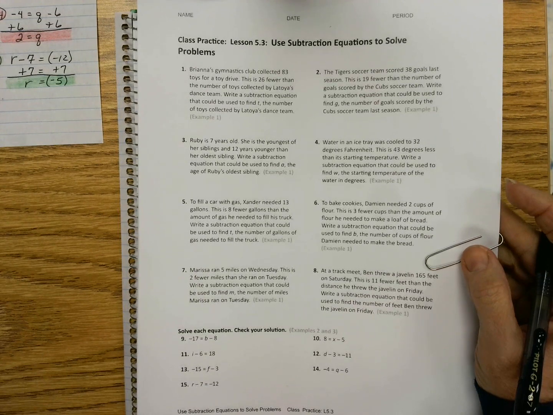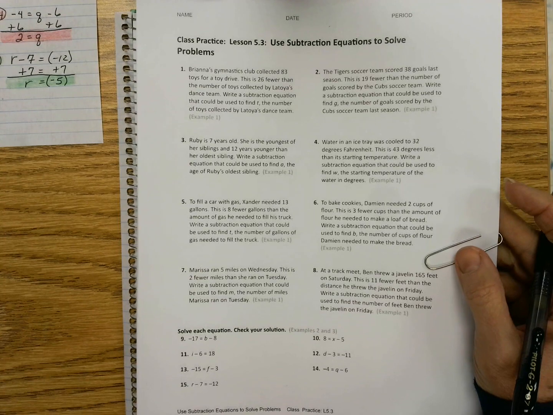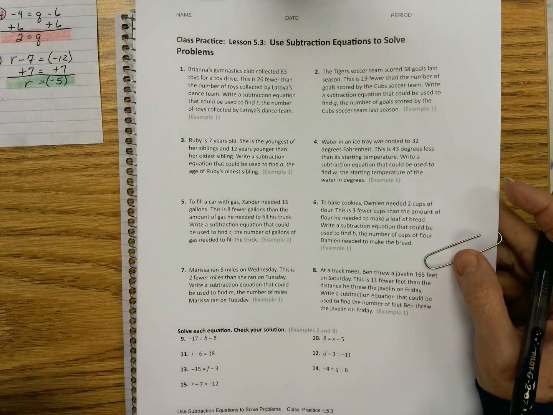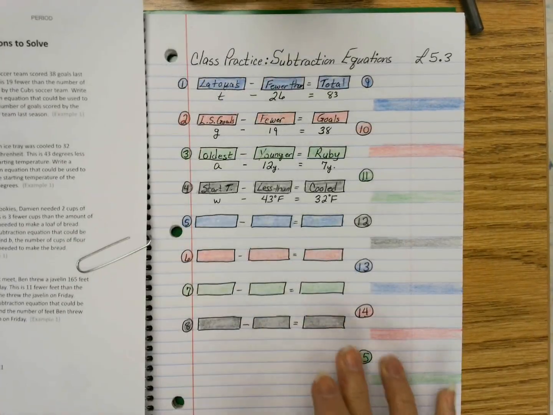To fill a car with gas, Alexander, I have no idea, needed 13 gallons. This was 8 fewer gallons than the amount of gas he needed to fill his truck. Write a subtraction equation that could be used to find T, the number of gallons needed to fill the truck. Number 5.